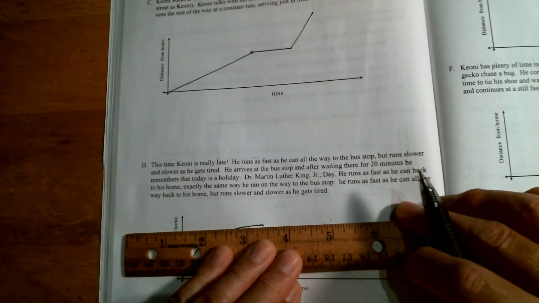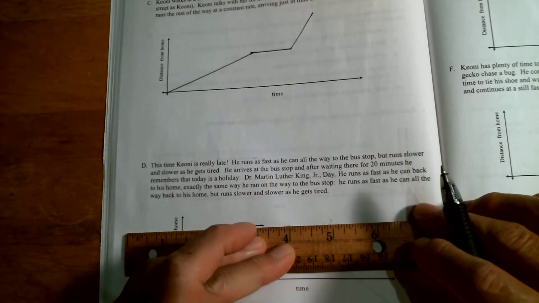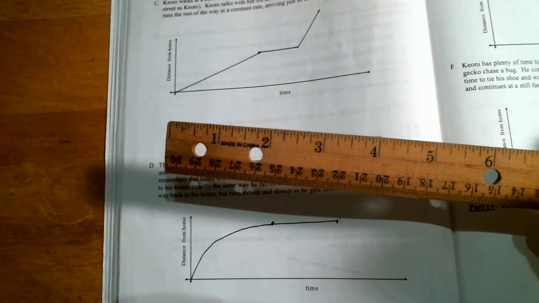Waits there for 20 minutes. Should make that level. From here to here is level. Just, wish I had a see-through ruler, but sorry.